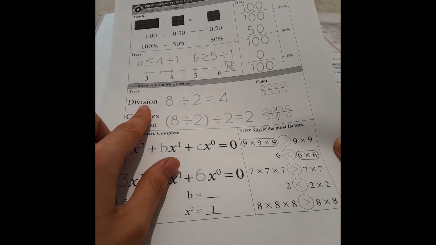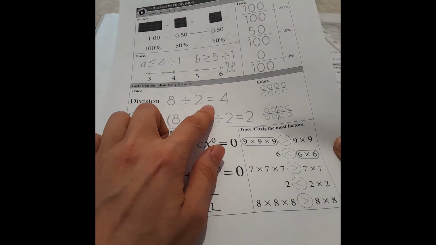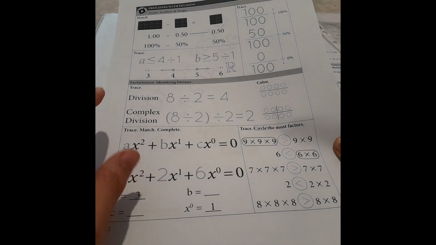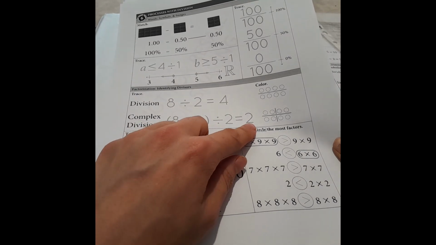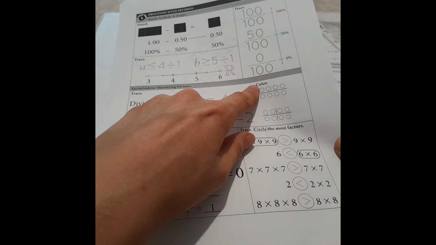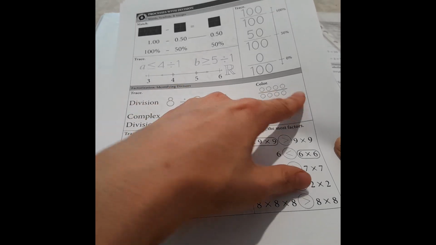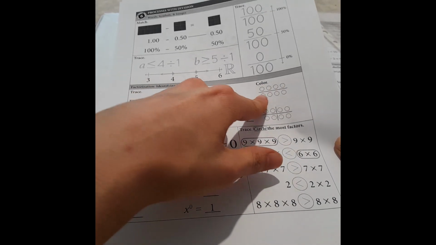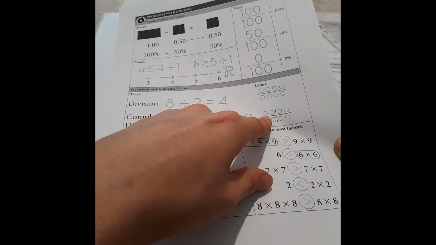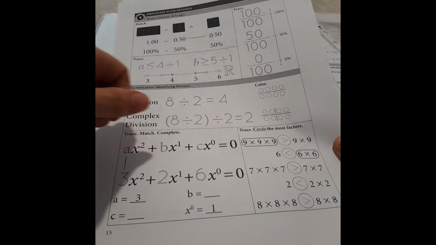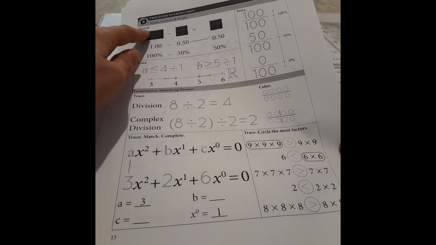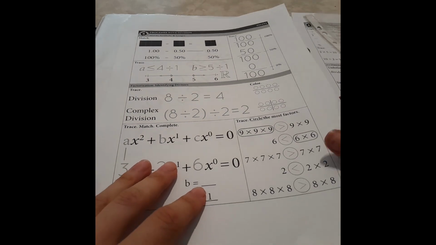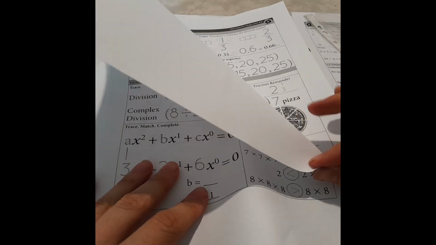So like this, if we're working with division, we take 8 divided by 2 equals 4. Okay, this is complex division. 8 divided by 2 equals 2. And look, they're asking them to color it in because we're showing them what it looks like. If you take 8 and divide it by 2 this way, and then divide it again, how many in each block? 2. All right, so we're trying to show them in ways that they understand. There's even little chocolate blocks. Okay, and then last page for that day.